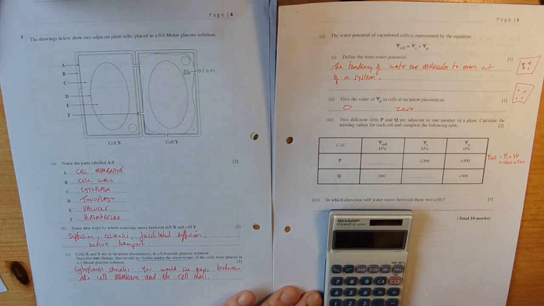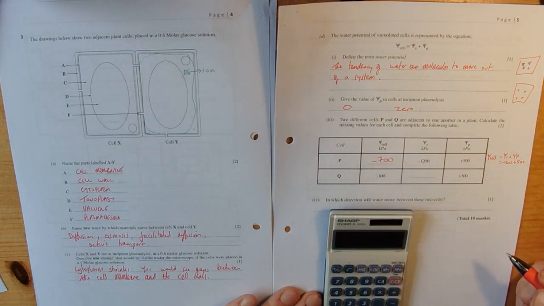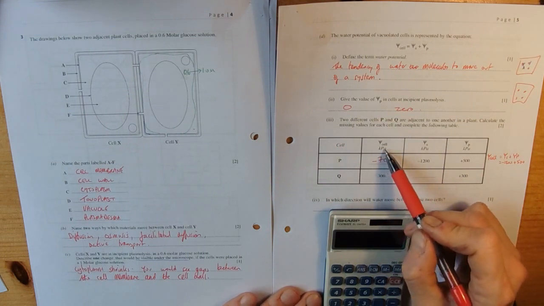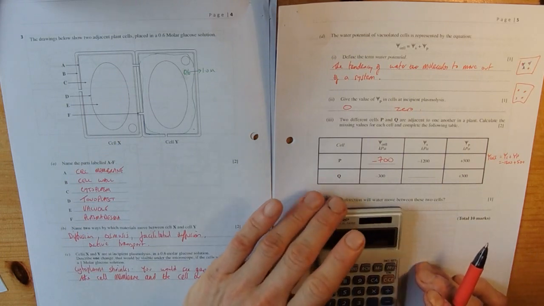Minus 1,200 plus our 500 is minus 700. And we don't need to put the units in here because the units are in the headings.